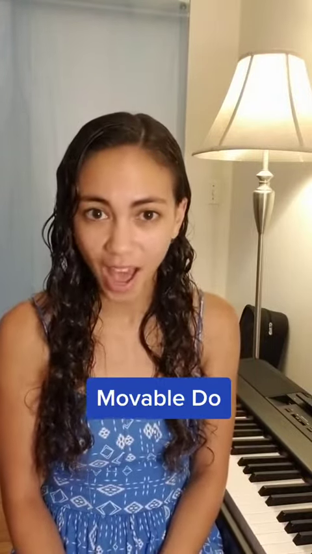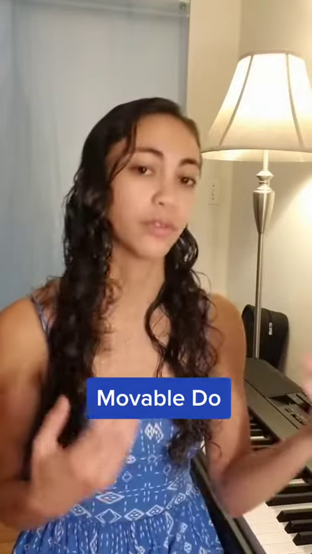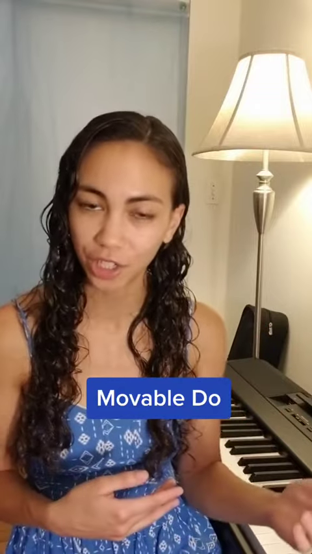For movable do, which is primarily what we teach here in the US, the syllables move along with whatever key you're in. So if you're in C major, do is C. If you're in A flat major, do is A flat. So it moves along with it, which can help you with things like transposition.